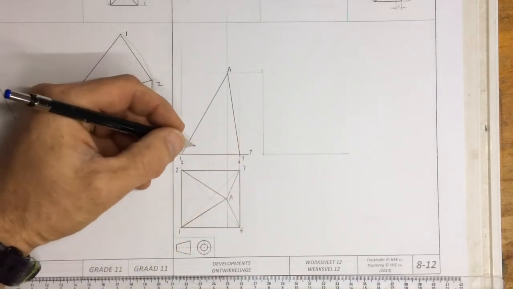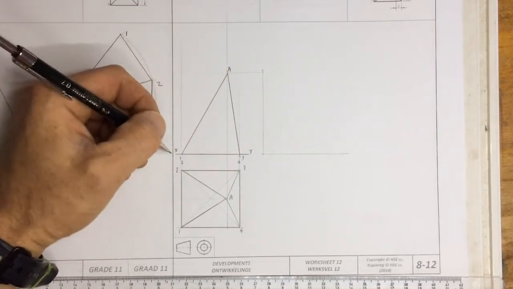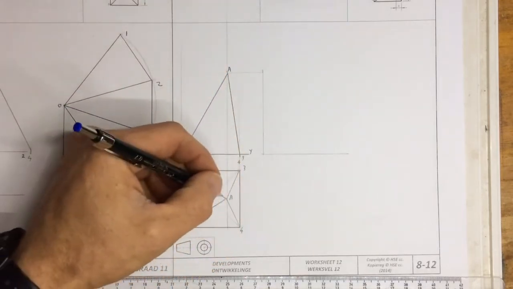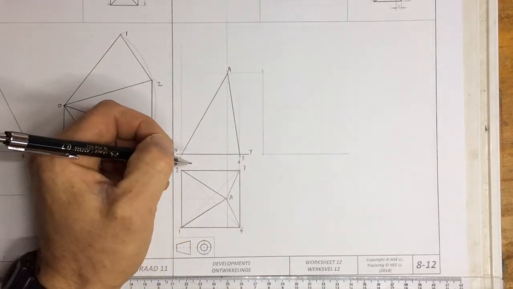The lines that I don't have true lengths for are 1A, 2A, 3A, and 4A. You can see that all of those lines are sloping over here on both views, therefore none of those lines over here or here are true lengths.